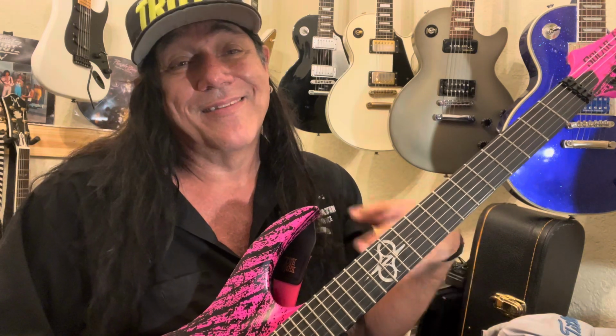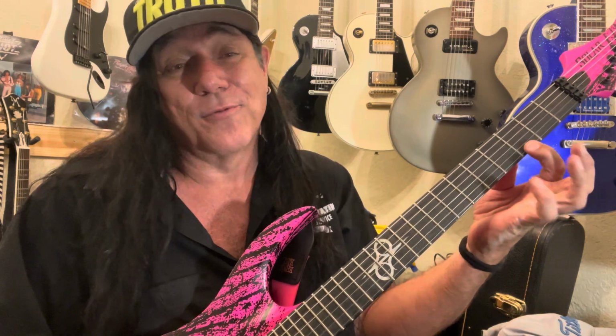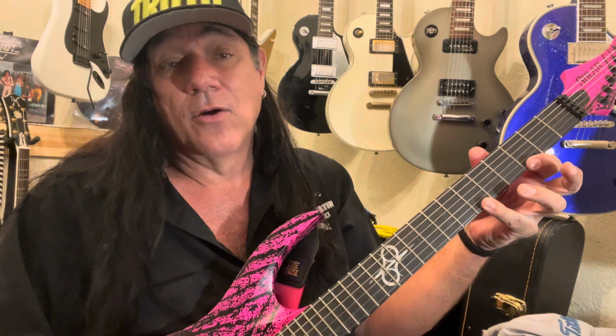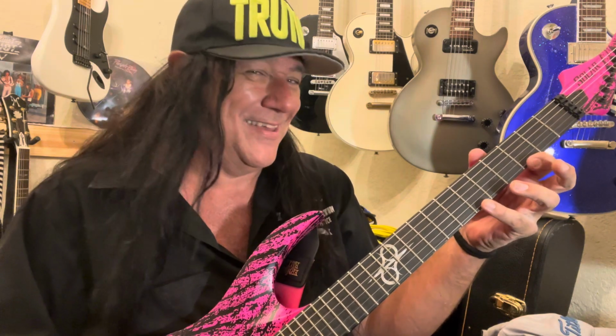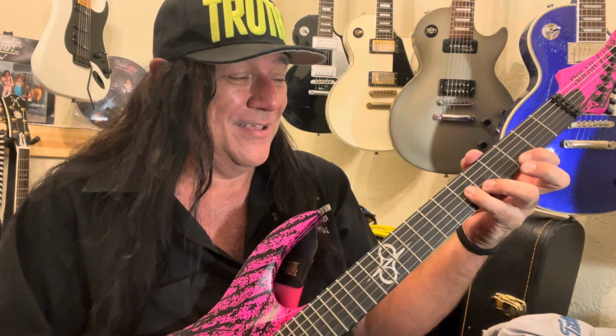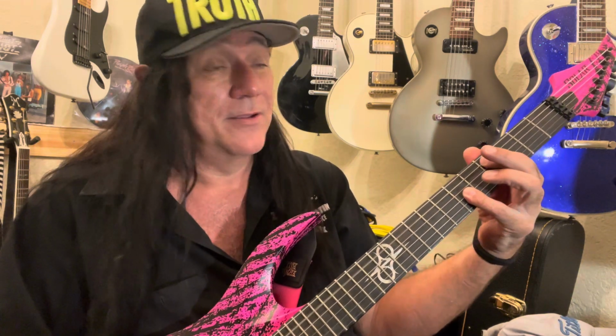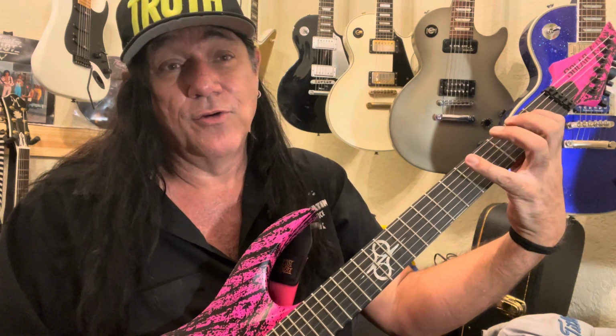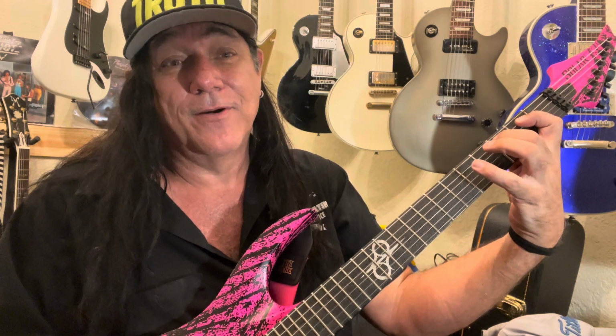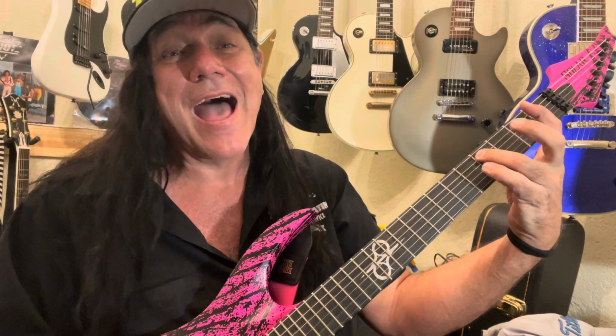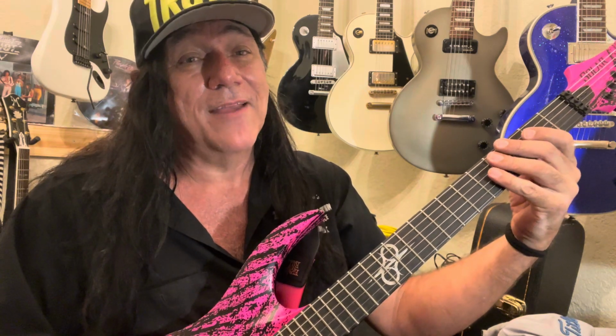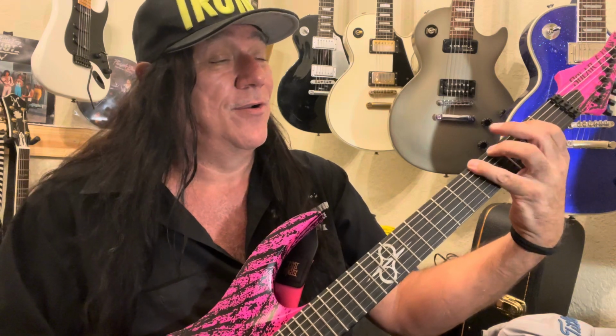Now we're going to start this lick on G major, because that's the root. Oh, that note's out of key. Yes, it is. That note's out of key. Not really. What is it? 1, 2, 3, 4, 5, flat 5. And what's in a flat 5? F sharp minor.